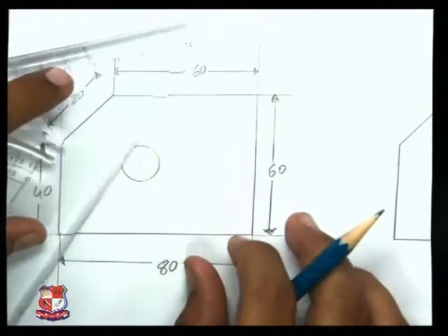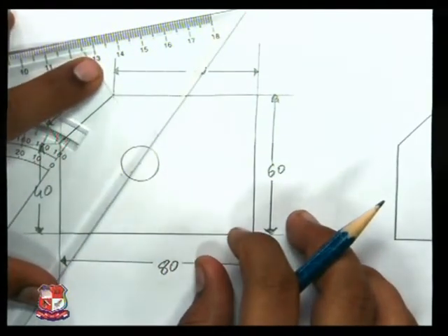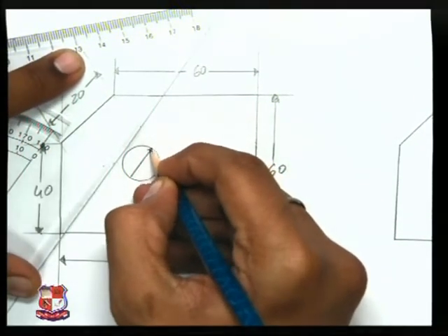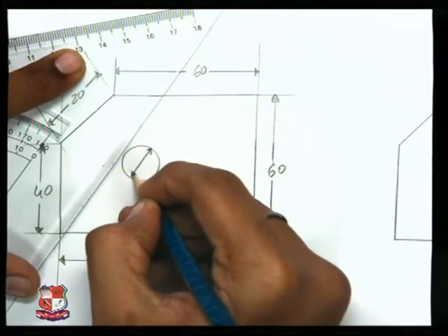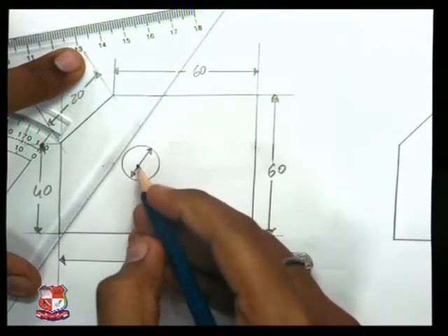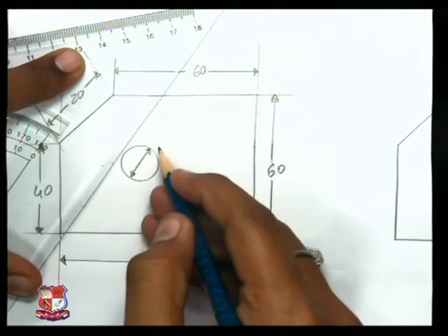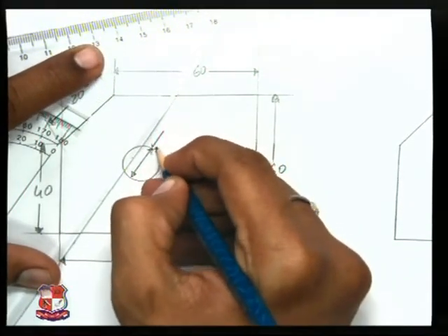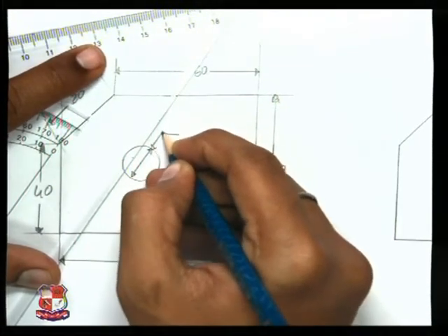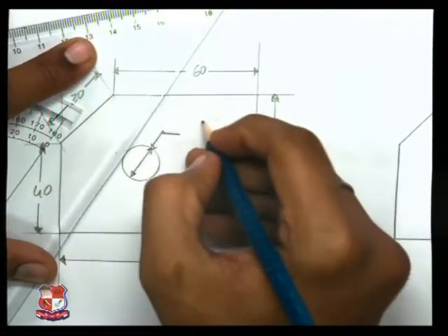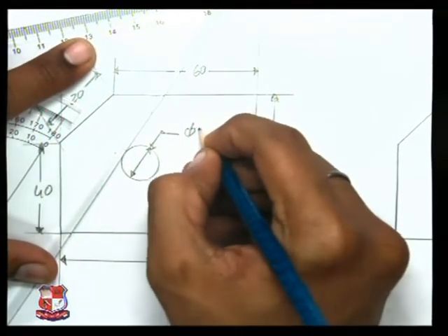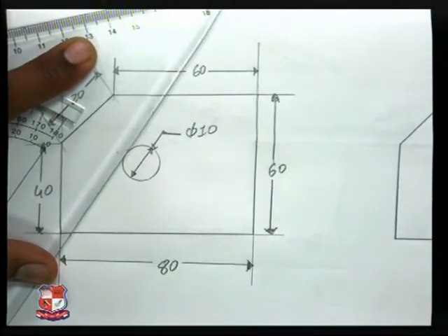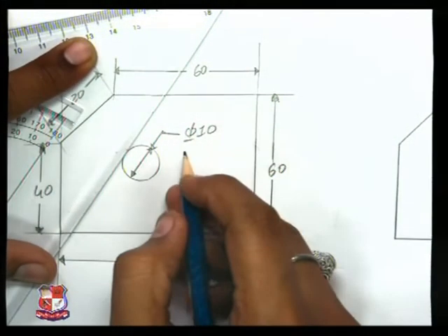How can we give the dimension to the circle? This is a dimension line, closed filled arrow on both the sides shows that it's a diameter, now in which extension line would be extended outside, and dimension has been written. This phi shows the diameter.